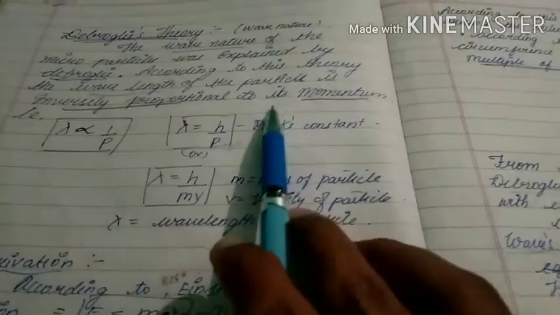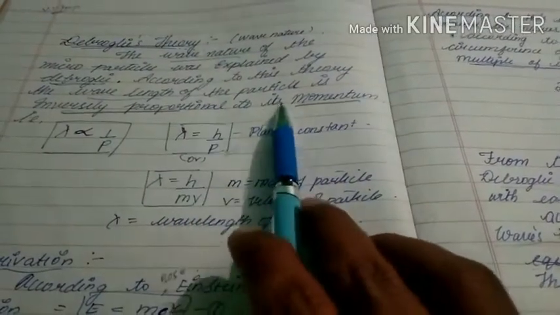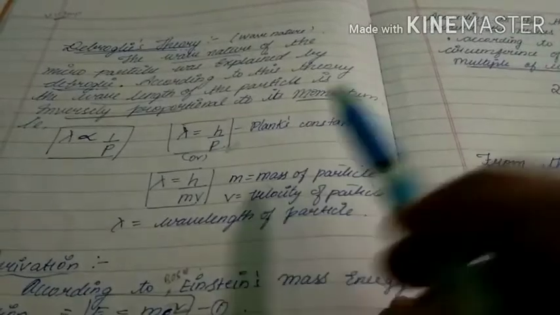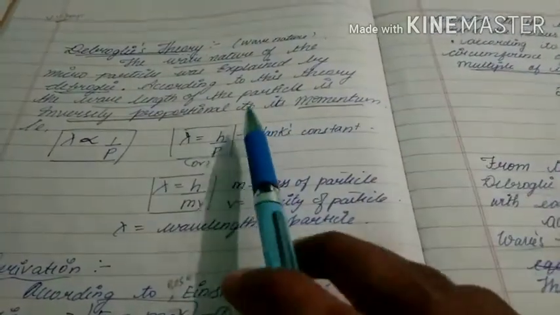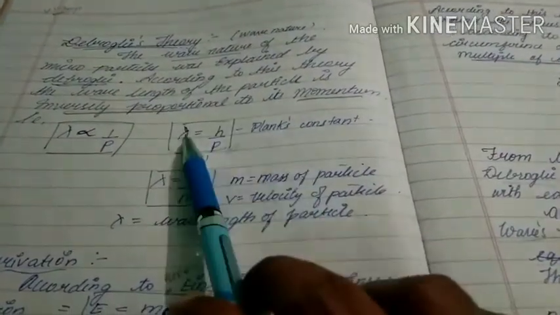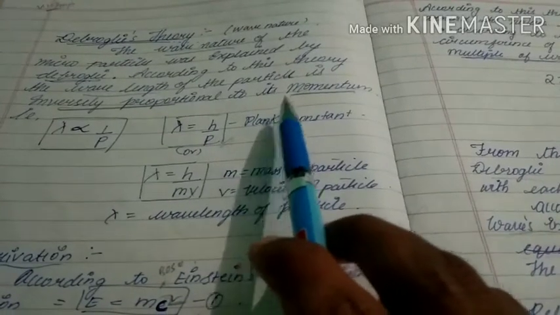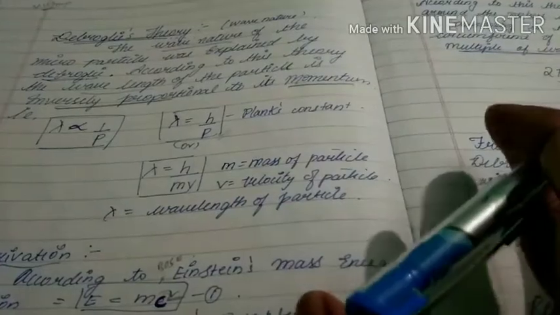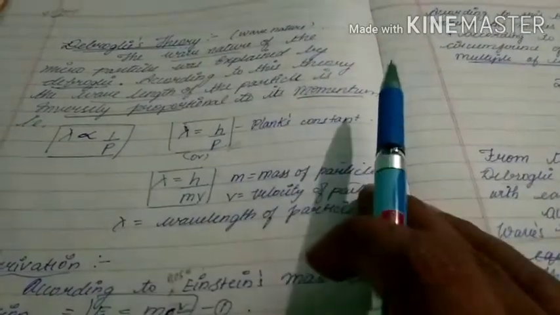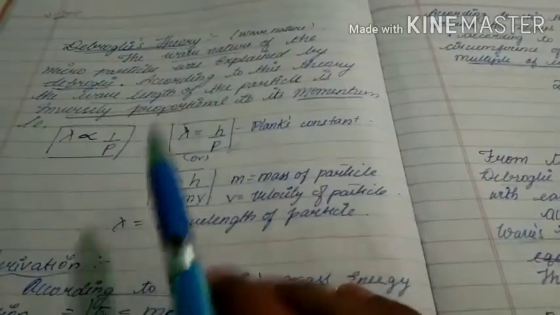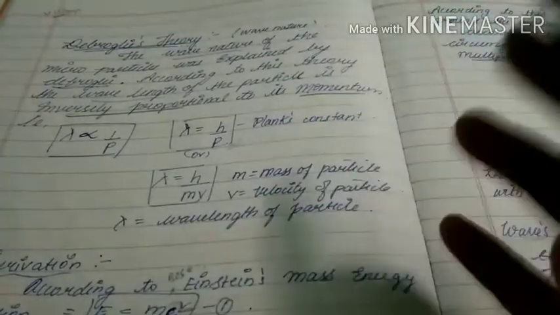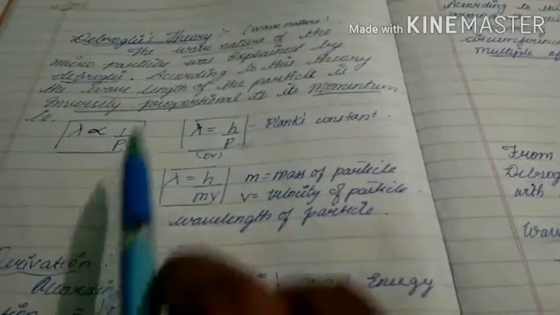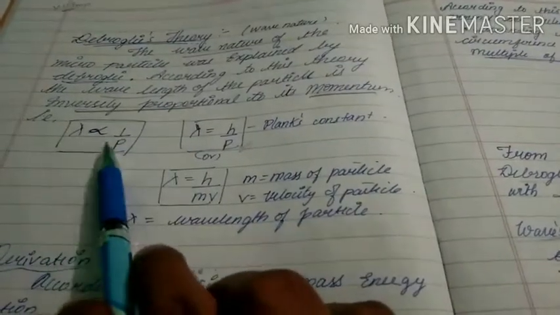See, according to de Broglie's theory, the wavelength of the particle, meaning either electron, proton, neutron, anything or molecule, is inversely proportional to its momentum. Momentum is the product of mass and velocity. So momentum and wavelength have an inverse relation. That means if wavelength increases, momentum decreases. If momentum increases, wavelength decreases. So the relation is lambda is proportional to 1 by p.